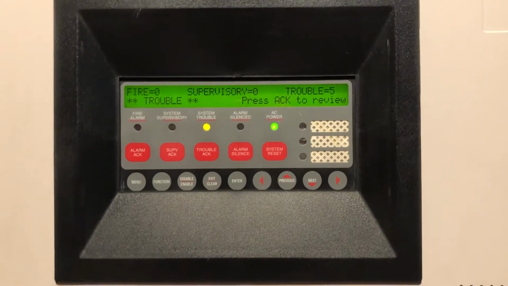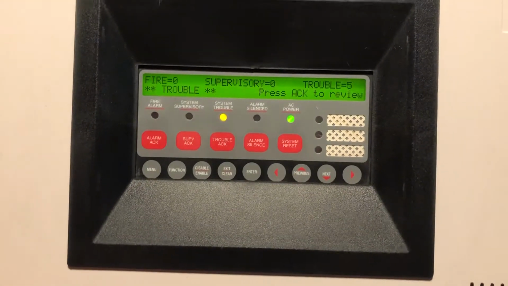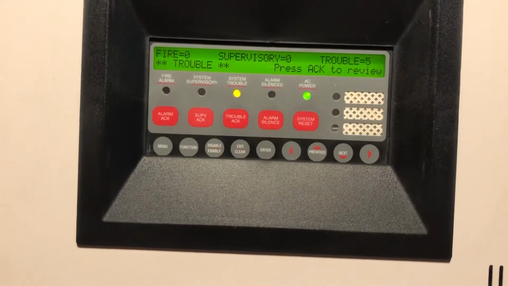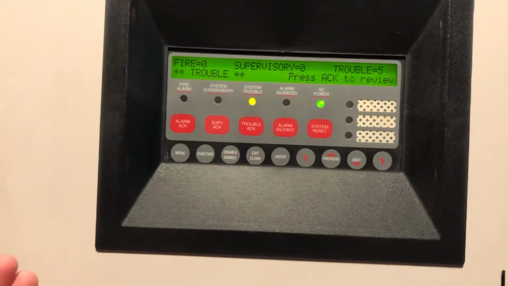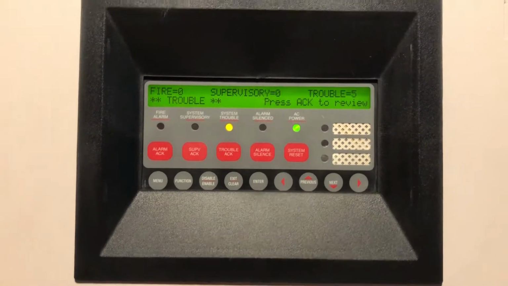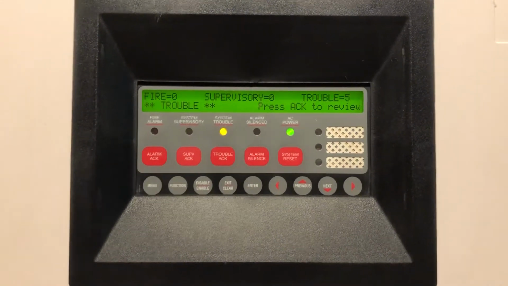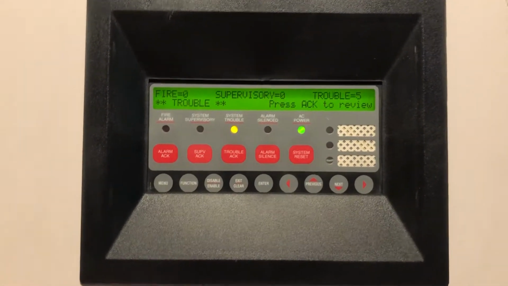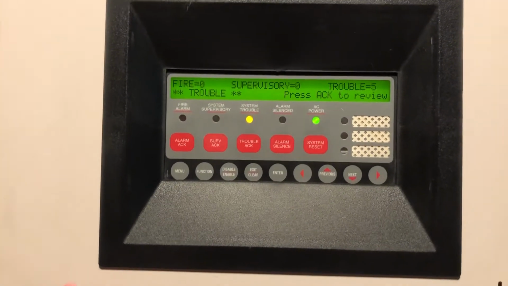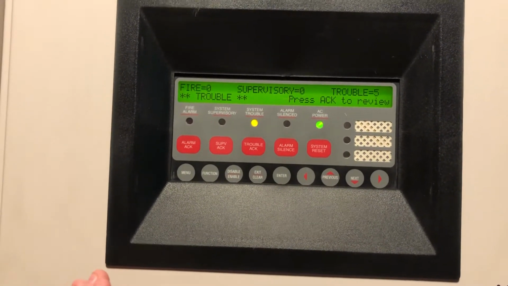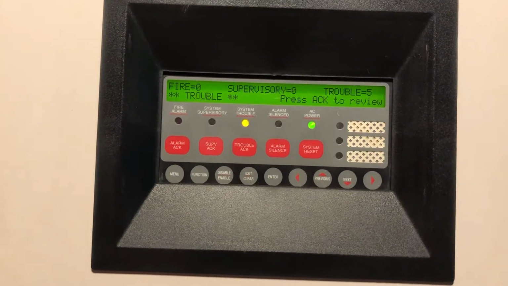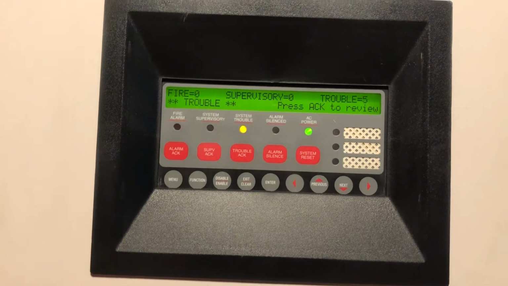Level 2 gives you access to disabled points, to a manual evacuation, and basic functions like that. Level 3 gives you access to programming, system options, I should say. So, NAC coding, time, date, all that. Level 4 gives you access to point programming. So that's NAC type, point programming, relay programming, and all that.